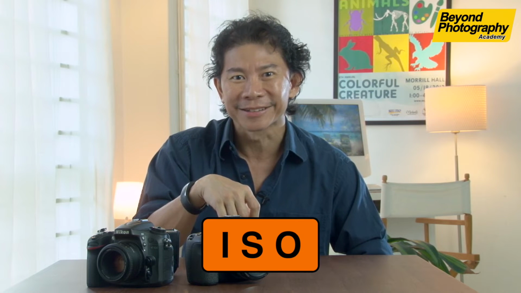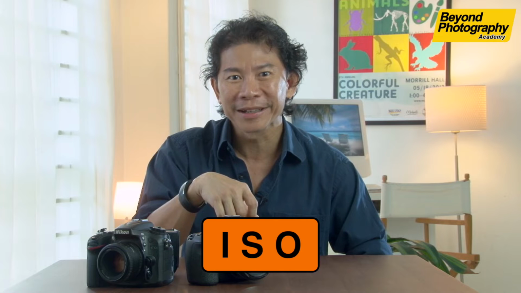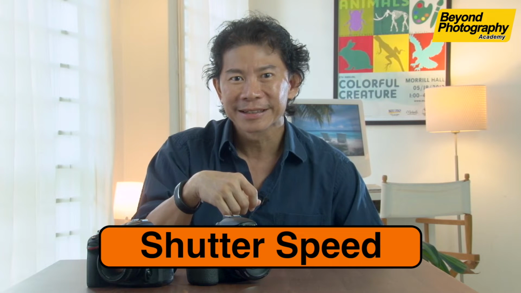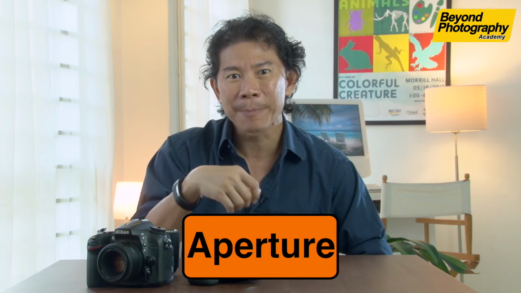Do use true stops. What are true stops? There are three values of your camera that manage your photo's exposure. The first one is ISO. The second one, the shutter speed. And the third one, the aperture. Now, why should we be using true stops?